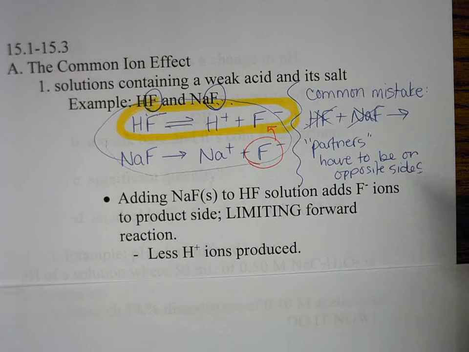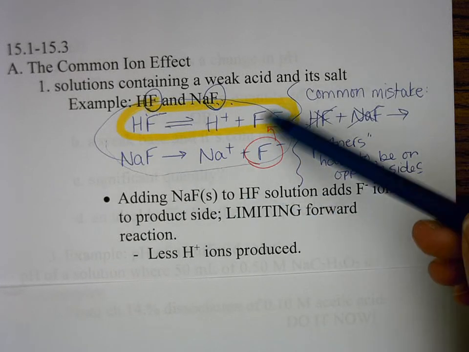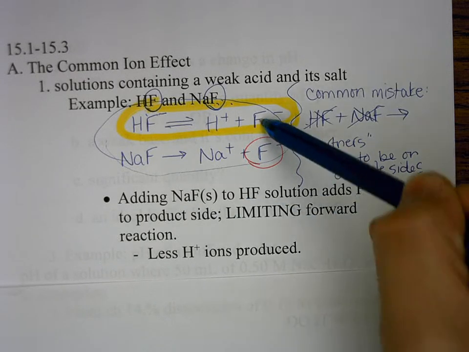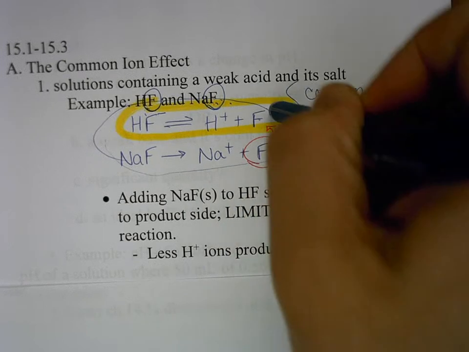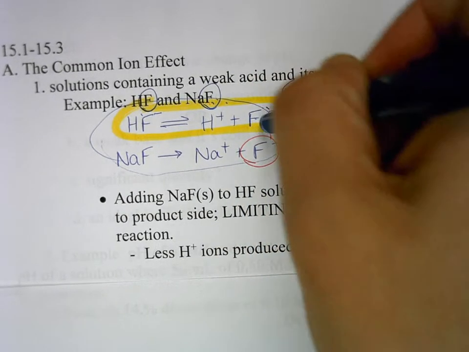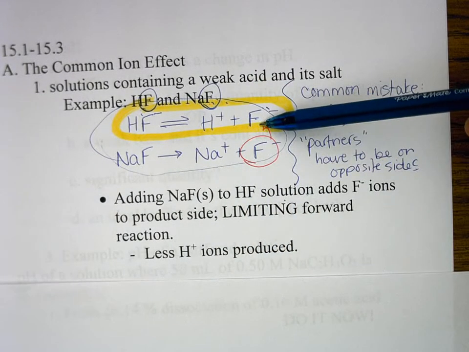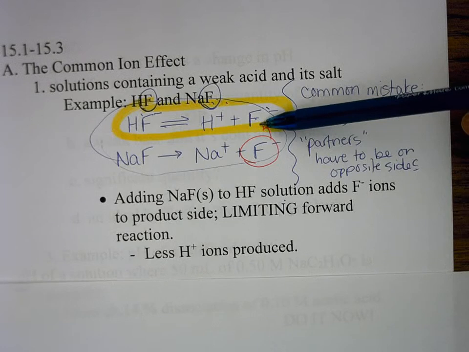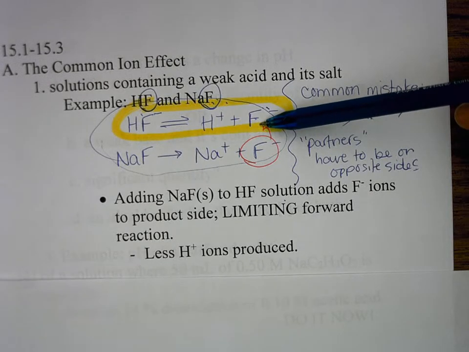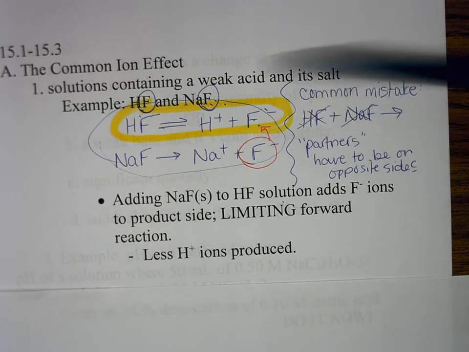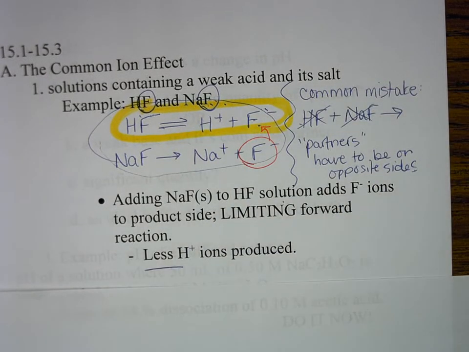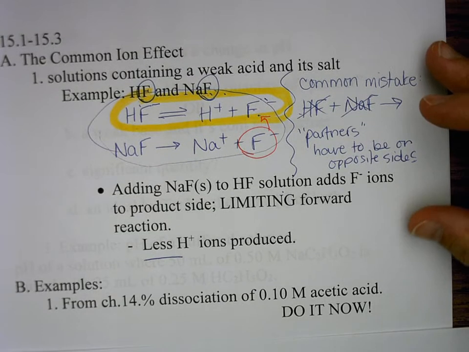Now adding sodium fluoride to the solution adds fluoride ions to the product side, limiting the forward reaction from happening. Because if this ionization wants to produce hydrogen and fluoride ions, if there's fluoride ions already there, then it's not going to take as many fluoride ions to reach equilibrium. So that forward reaction doesn't happen as much, which means also you get less hydrogen ions. So it affects the pH and the percent ionization.